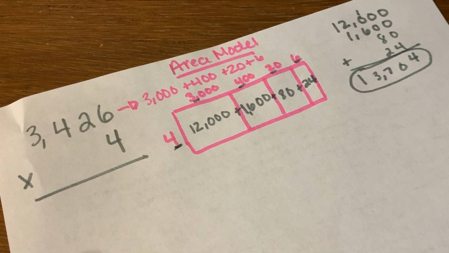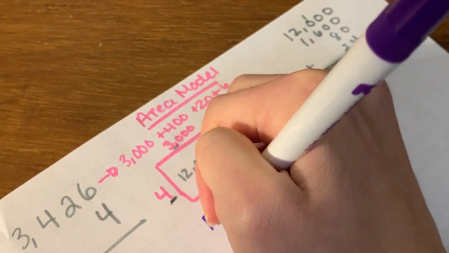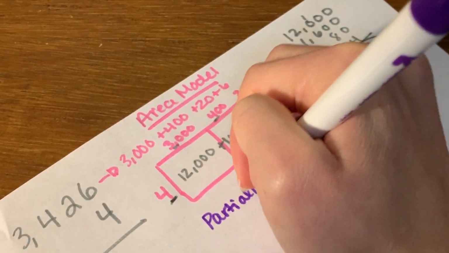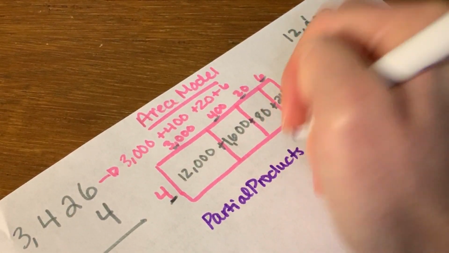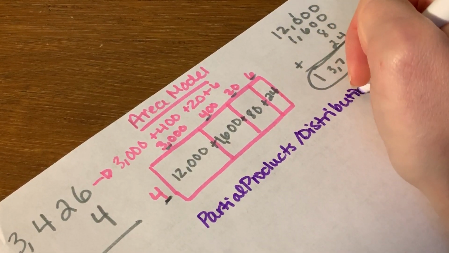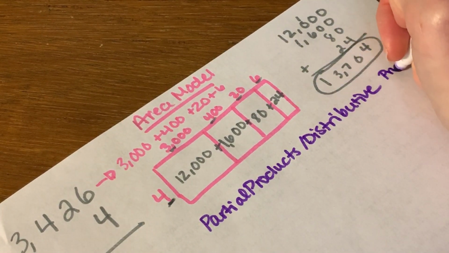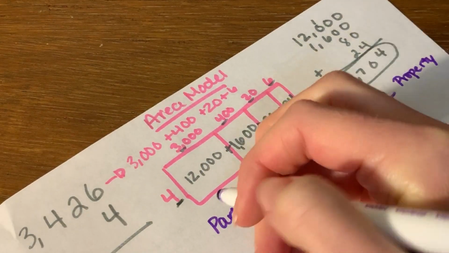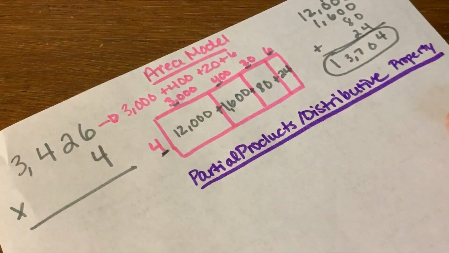Okay, the next method that we've talked about is partial products / distributive property. So remember, those two terms are interchangeable. You can use both terms to describe what you're doing.